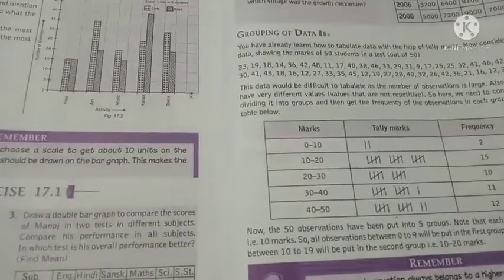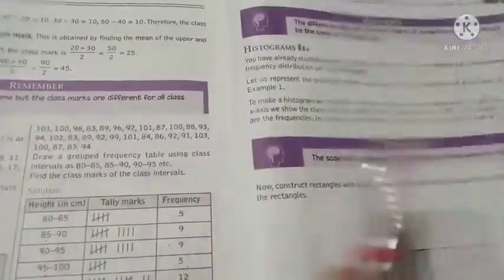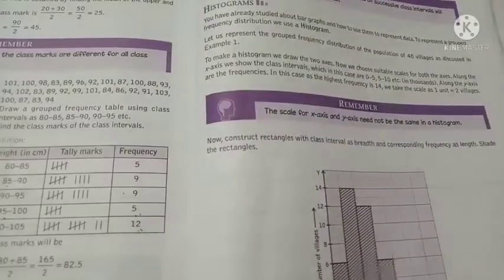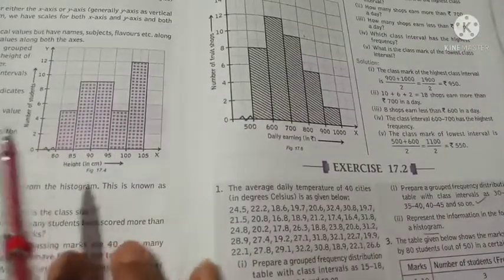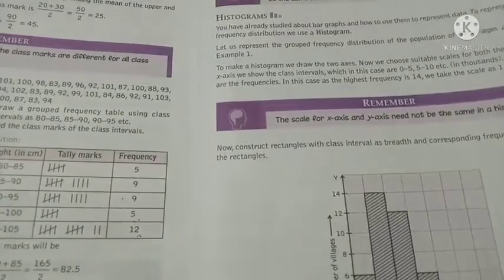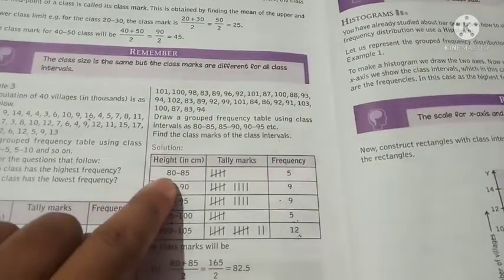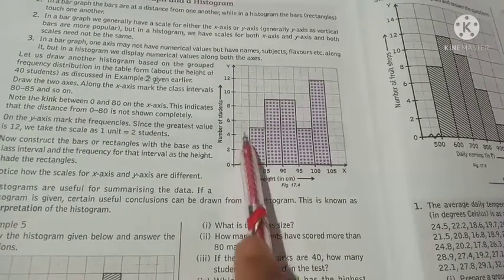Here in example number 4, it starts from 80, so we cannot touch the 0 up to this.